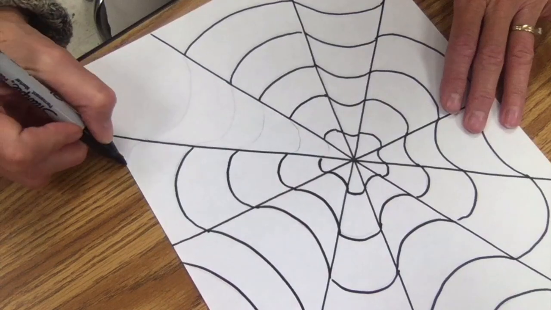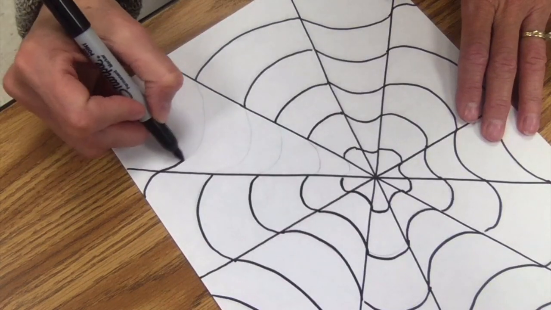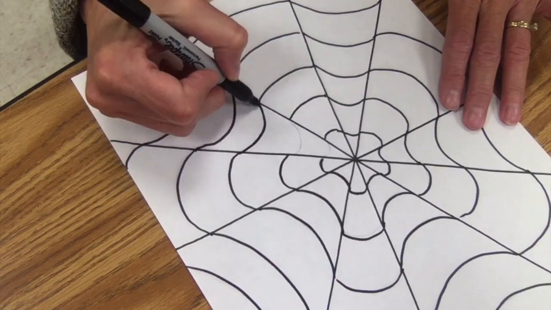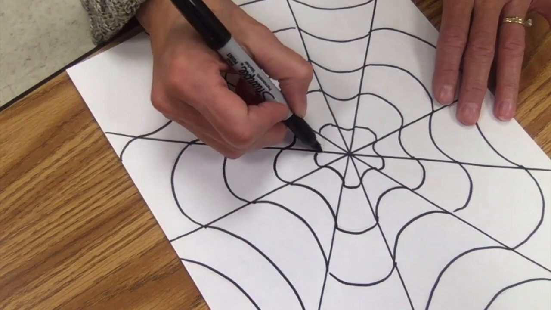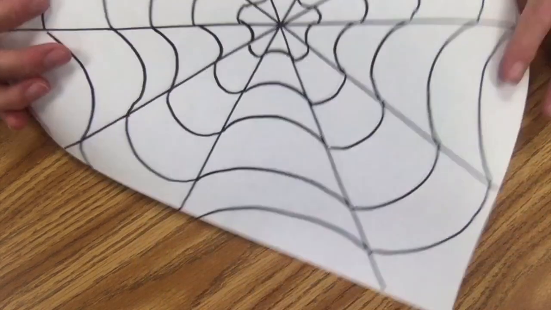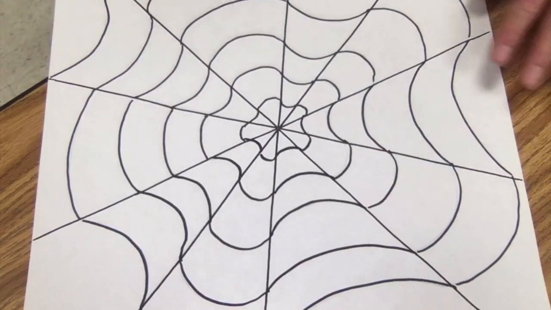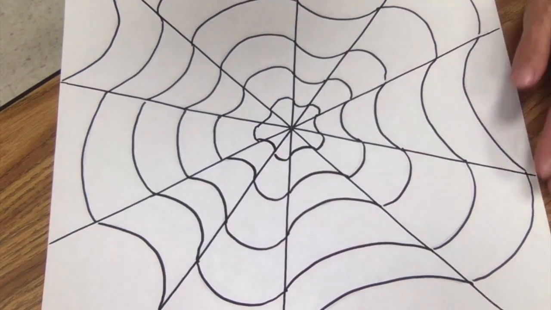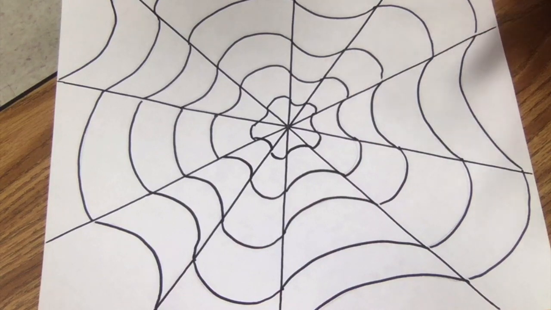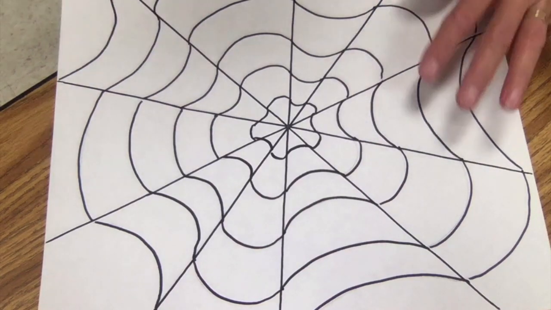Now I can do this pretty fast, but you might need to take your time so that you can get your lines nice and even and smooth. Don't be in a rush. All right, so there I've got all of my lines traced so that I have kind of like a pattern happening. So now we're going to color in kind of vibrating colors to make it look like it's almost pulsating.